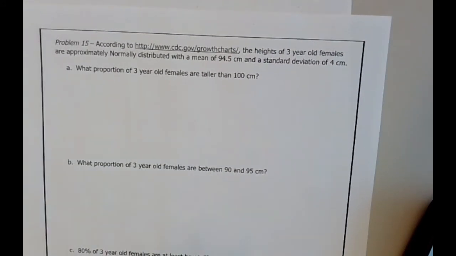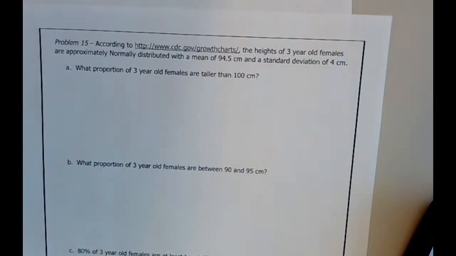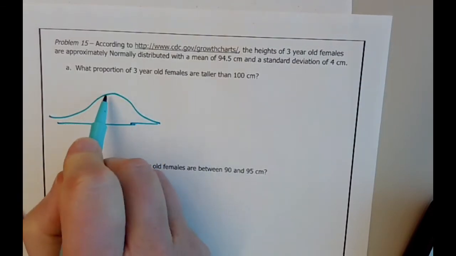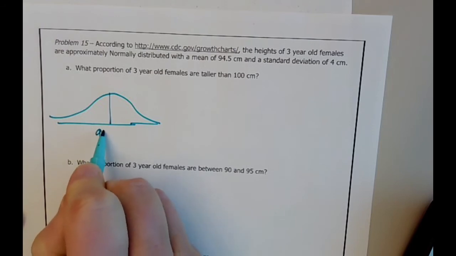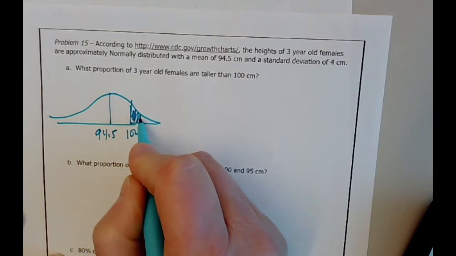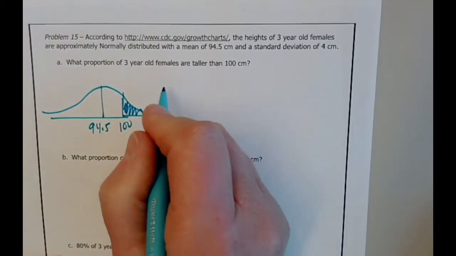So this one is just an example. Let's just do one example. What proportion of 3-year-olds are taller than 100 centimeters? If we know that the mean is 94.5 and the standard deviation is 4, and again, I'm going to draw my curve, and my mean is 94.5. We're saying taller than 100. So I'm going to just throw this into the calculator.